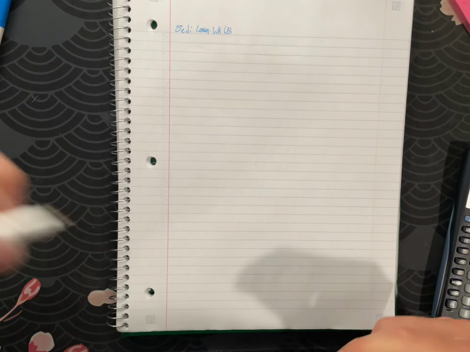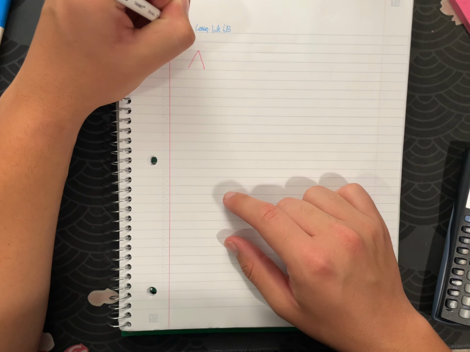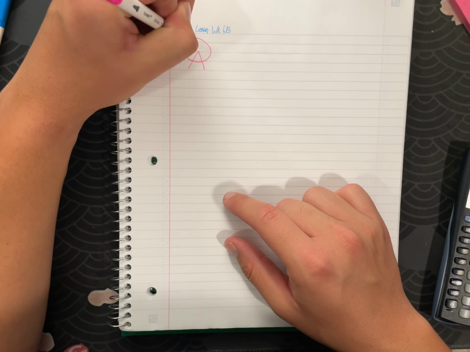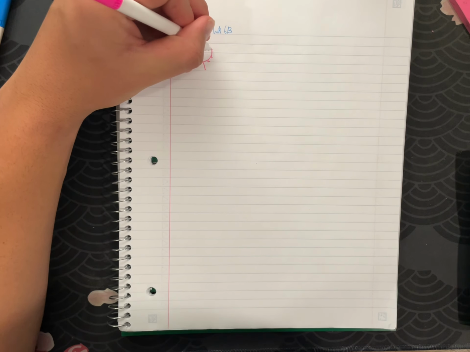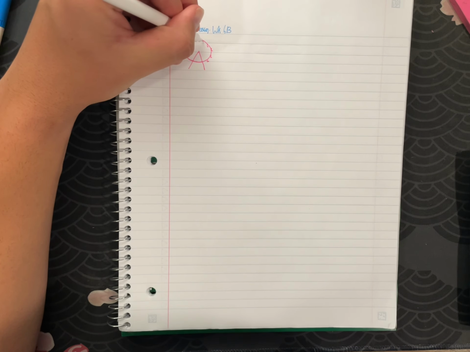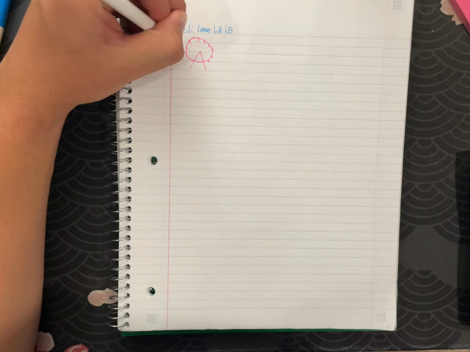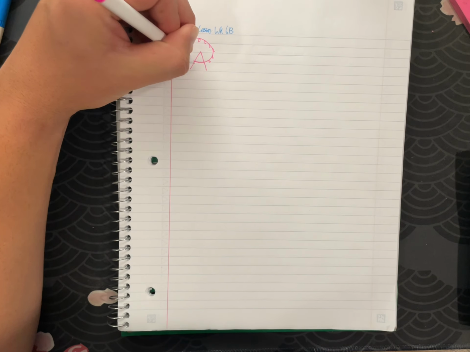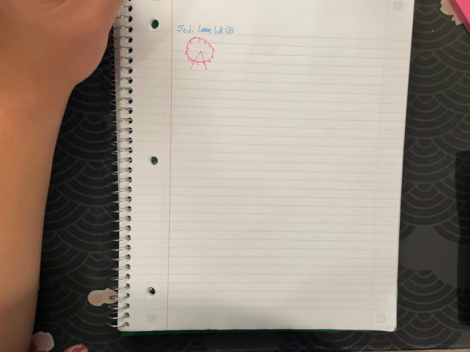Today, we are going to be working with a Ferris wheel. So let's make our little Ferris wheel really quick. Big guy, got some seats. We got seats all around it.